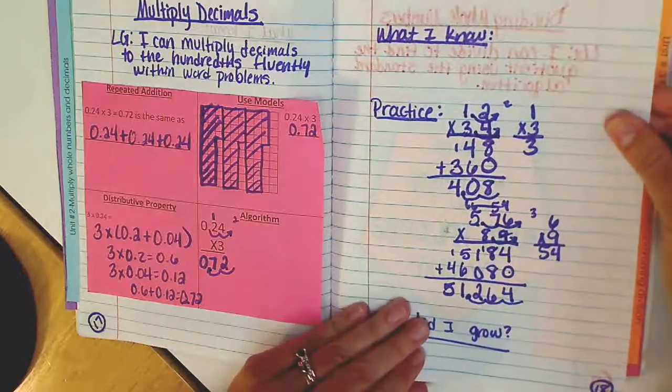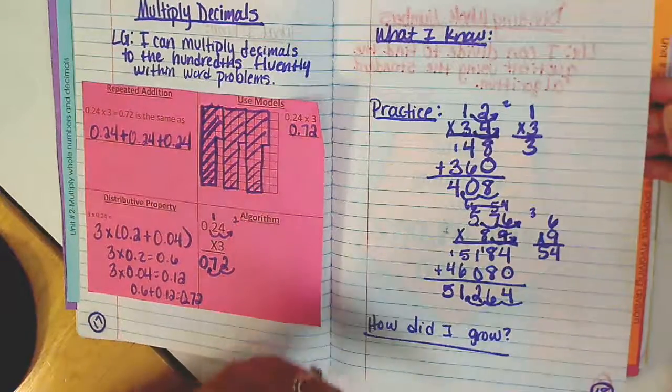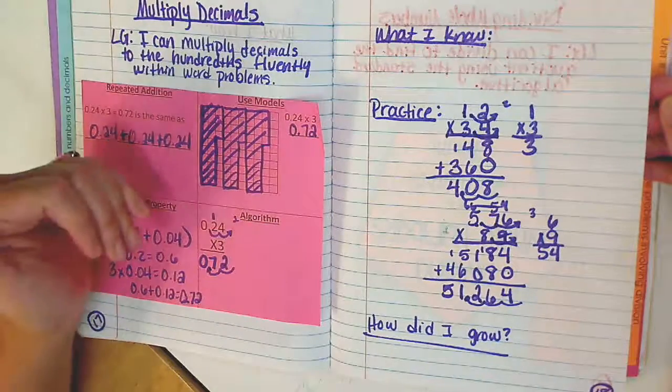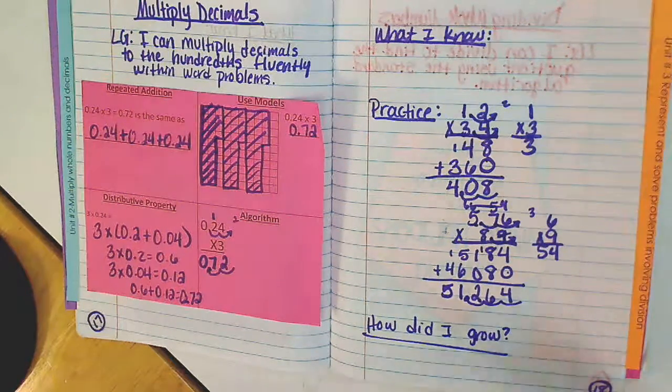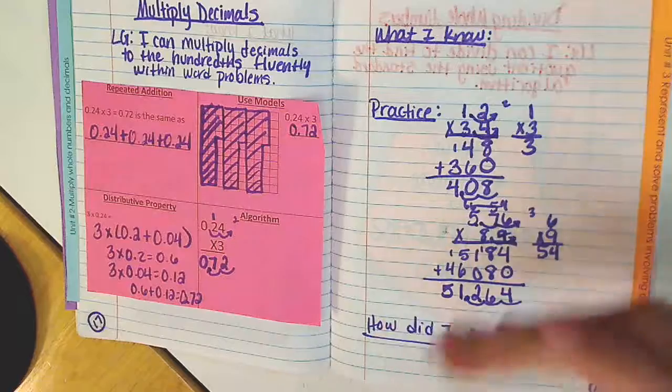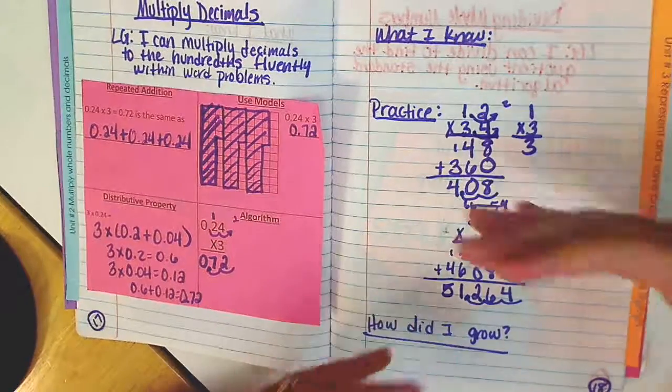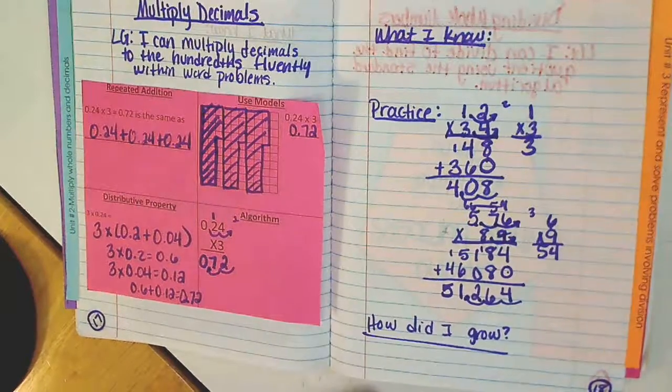And then that would be our final lesson. So next week, we'll go over multiplying decimals. We'll spend a few days on that as well. Then we'll have a review, and then we'll test again.